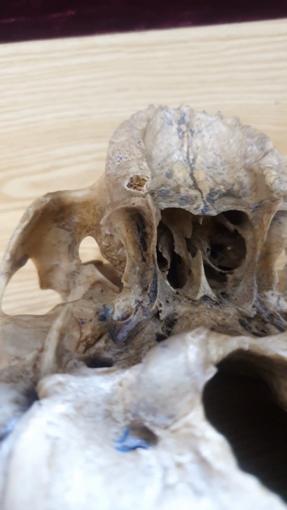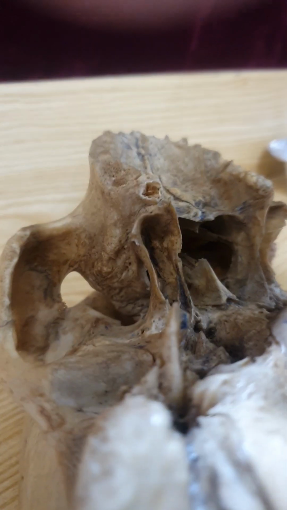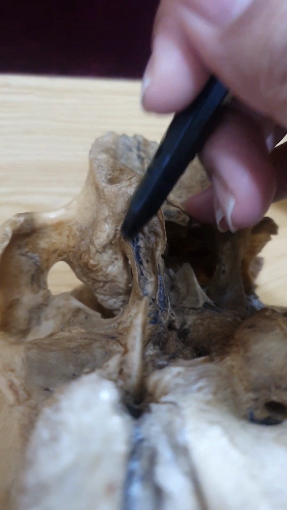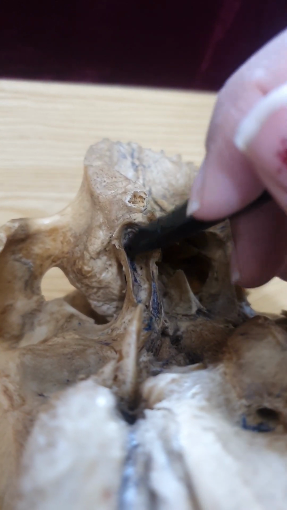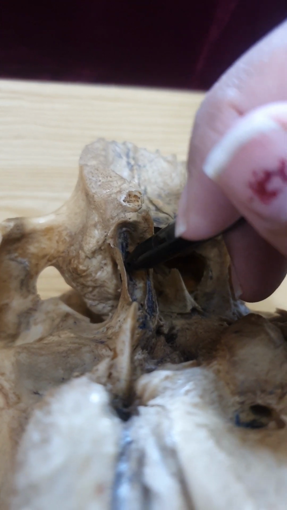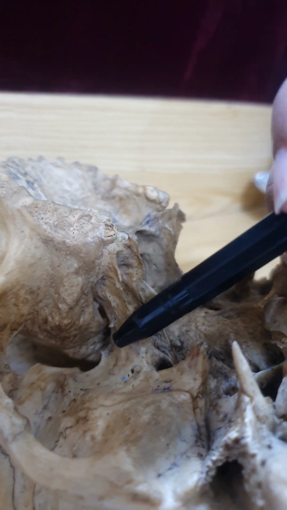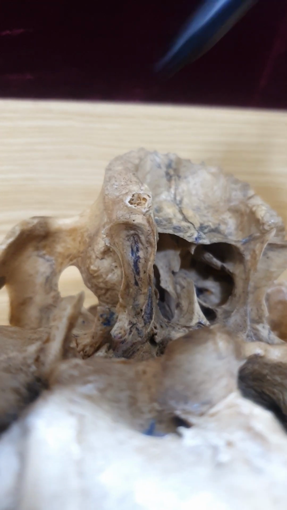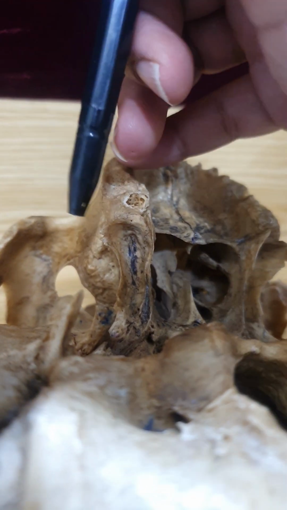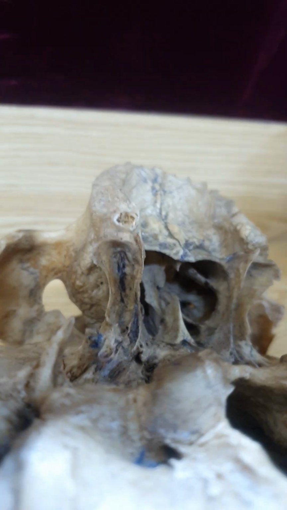Now we are discussing the lateral plate. This is the lateral plate of the pterygoid process. This is the medial plate, and this depression is called the pterygoid fossa. The lateral pterygoid plate is directed backward and laterally, and it has two surfaces. The outer surface is called the lateral surface and the inner surface is called the medial surface.